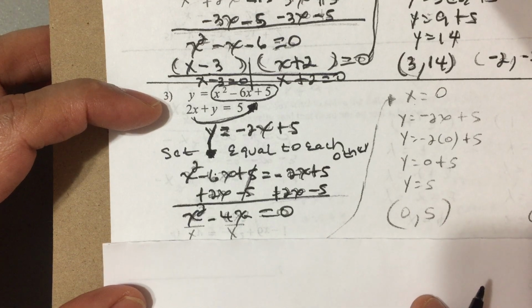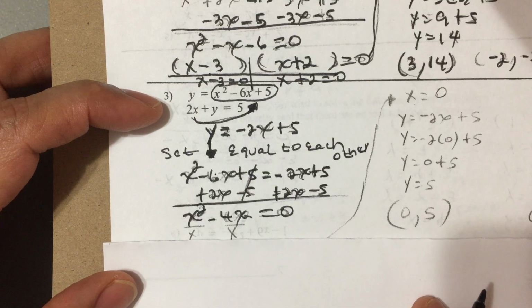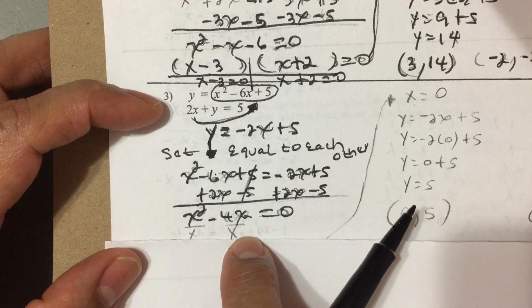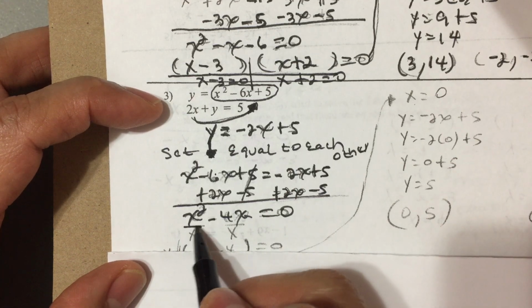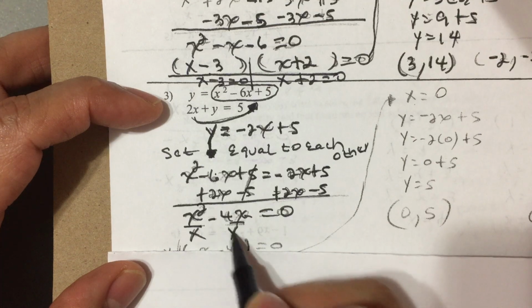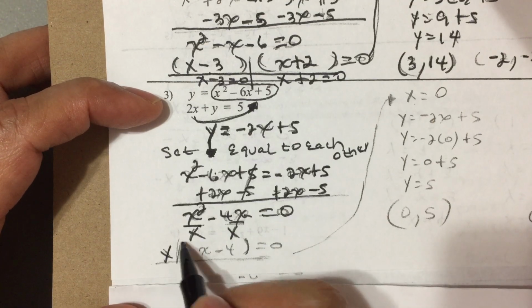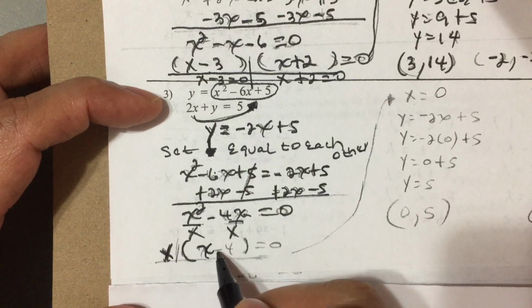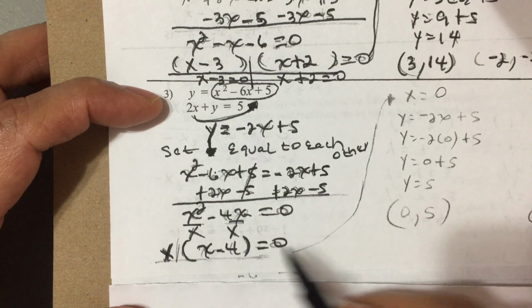So this one is an incomplete quadratic. Because I still have the linear term, I can use the GCF. So my GCF is going to be x. So if I divide by x, the x goes out and I will have left inside x minus 4 equals 0.